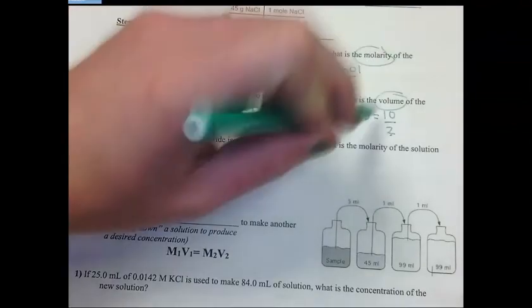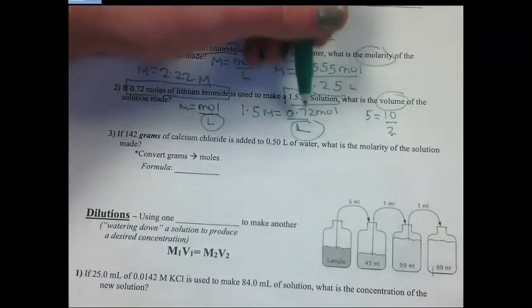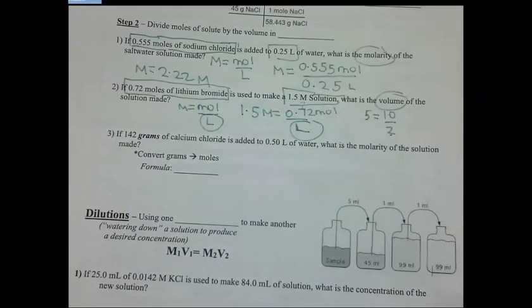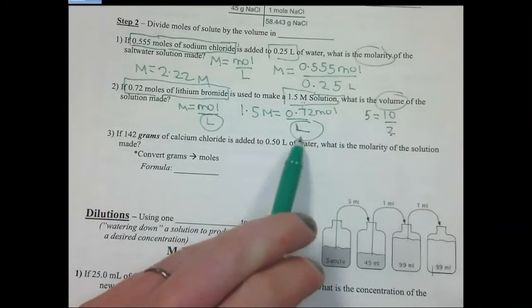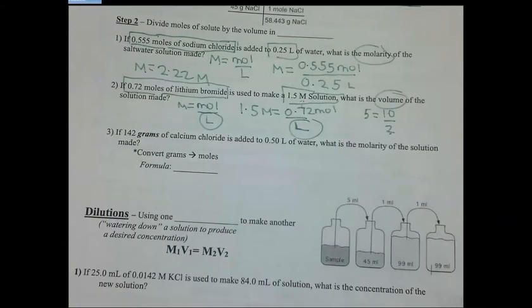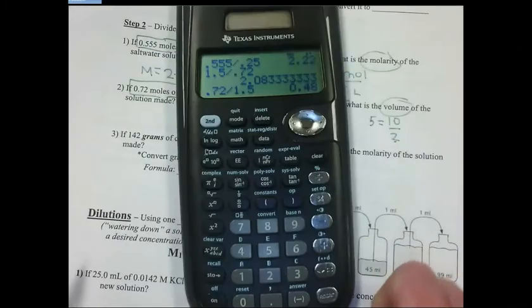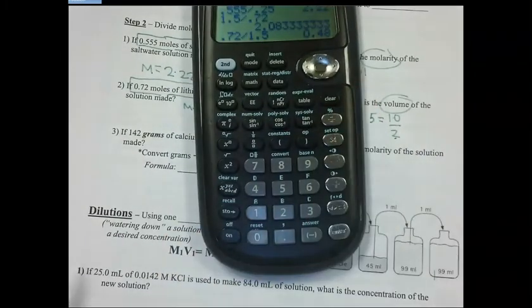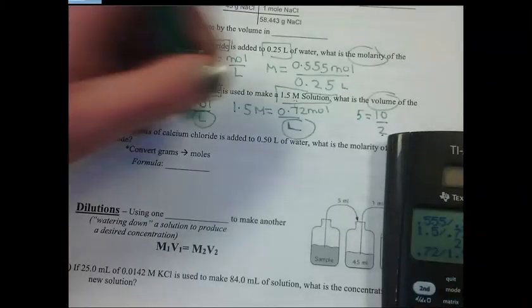So I have these, so I'm going to make this my numerator, 0.72 divided by 1.5, and that will give me liters. So my answer is 0.48, and you can always check your work in chemistry.